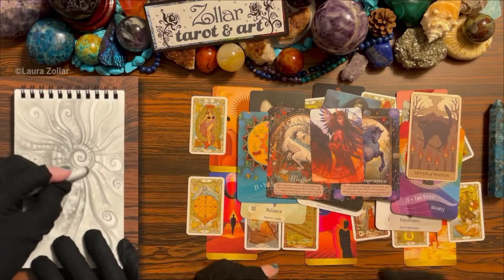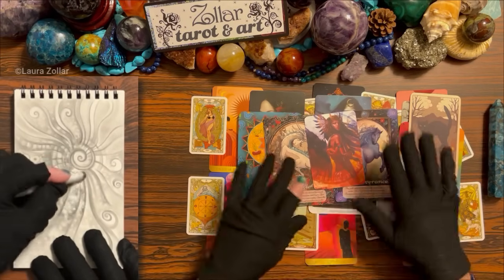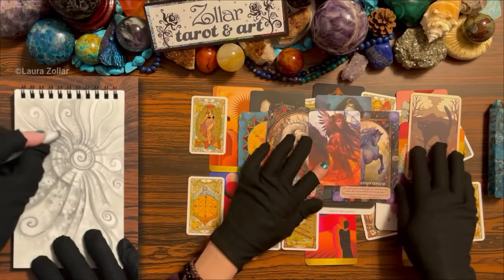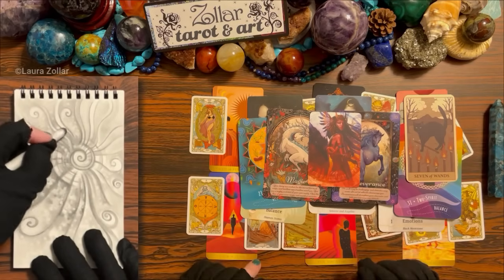Anyway, I'm so happy for you. This is just really, really moving in the right direction with power. And you've got the unseen worlds behind you. This is just awesome. So good for you.